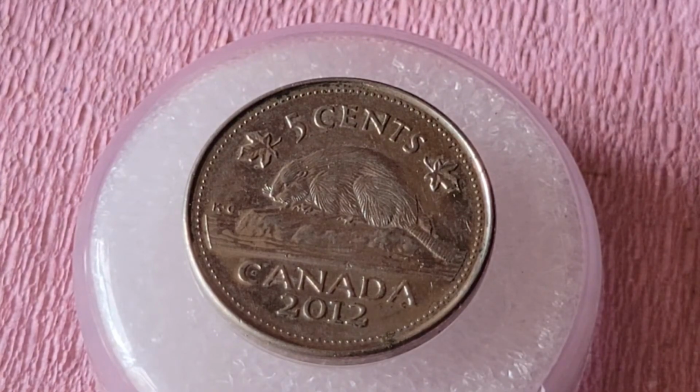Recap of the coin's history, rarity, and value, the significance of the 2012 nickel in the broader context of Canadian coinage, final thoughts. Encouragement for viewers to check their change for 2012 nickels, the importance of staying informed about coin values and market trends, call to action.